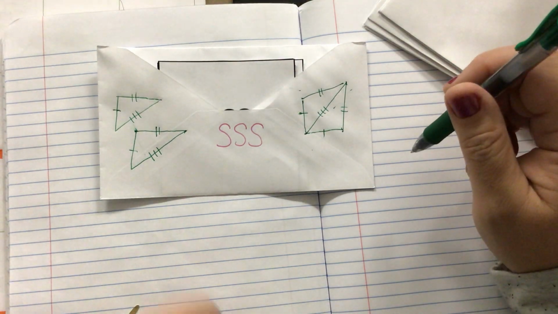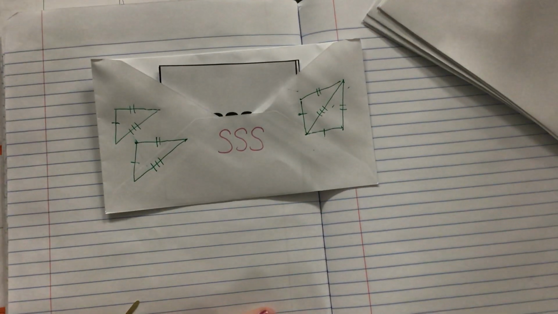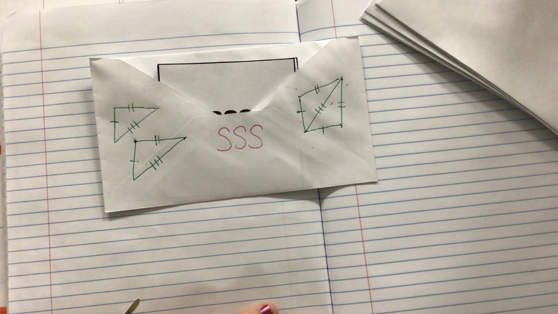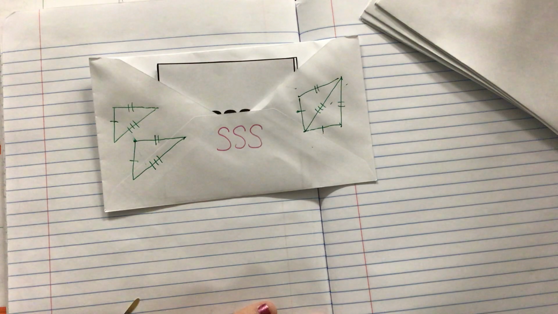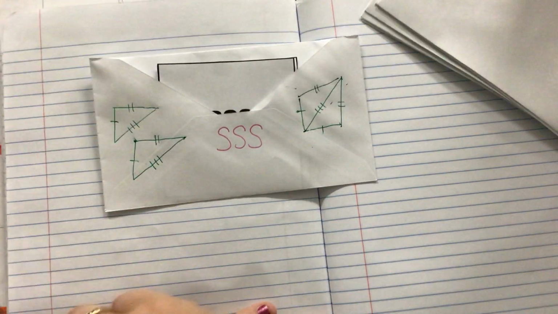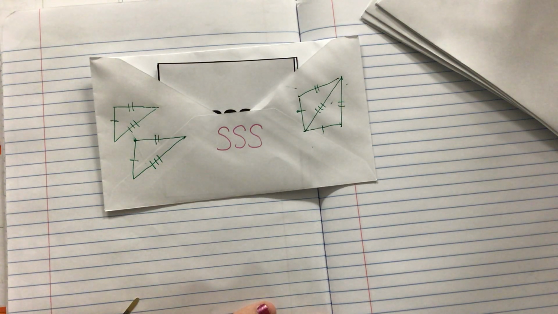Okay, so this is what side, side, side envelope is going to look like here. So we're going to go through 6 envelopes. Hopefully we'll get a little bit better at this by the time we're finished. Okay, so when you're done with this one, I want you to just put it off to the side. We'll attach them all to the notebook at the end. So we've got 4 pieces done, right?